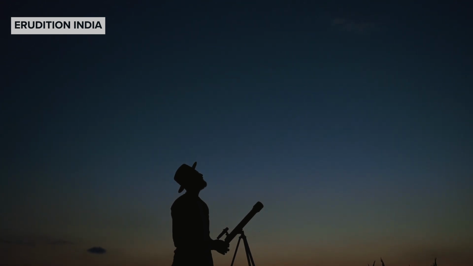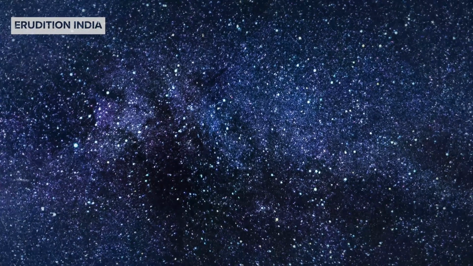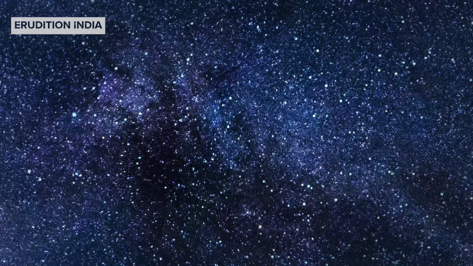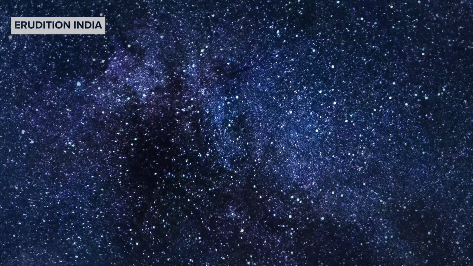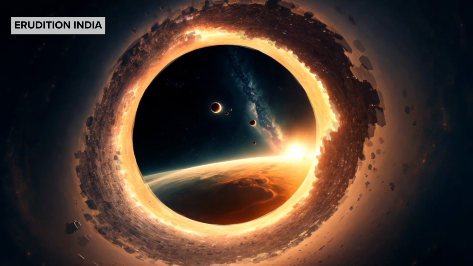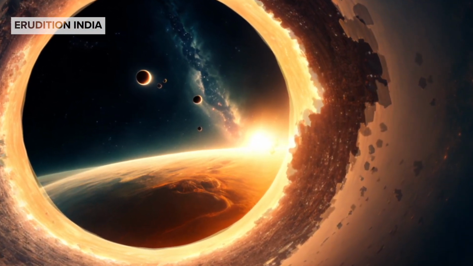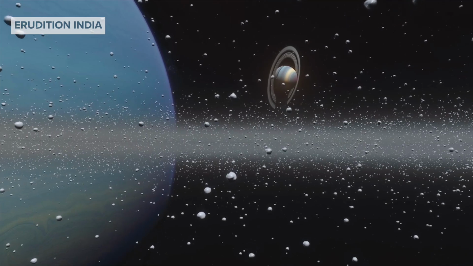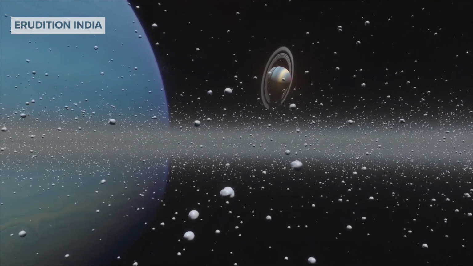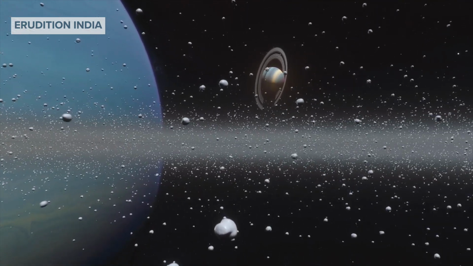Look up at the night sky. The vastness of the universe stretches beyond imagination. Billions of galaxies, trillions of stars, and uncountable planets, each moving in an endless cosmic dance. But what is all this made of?